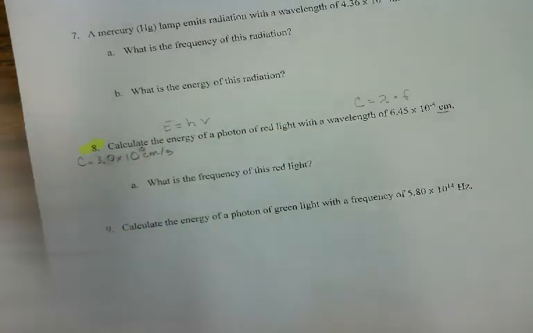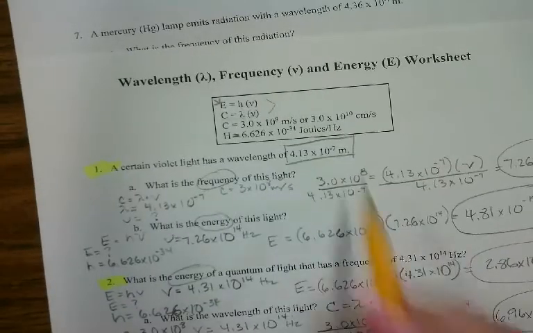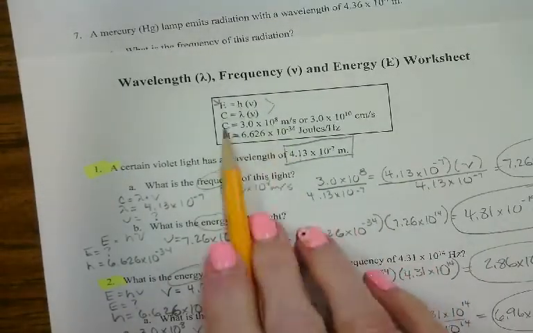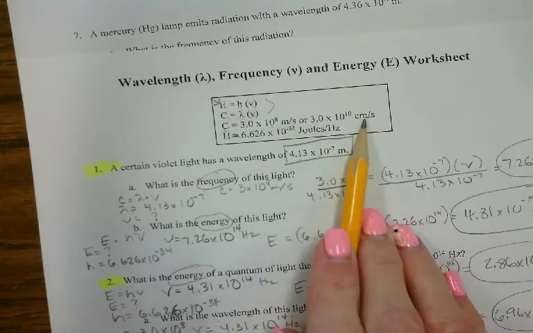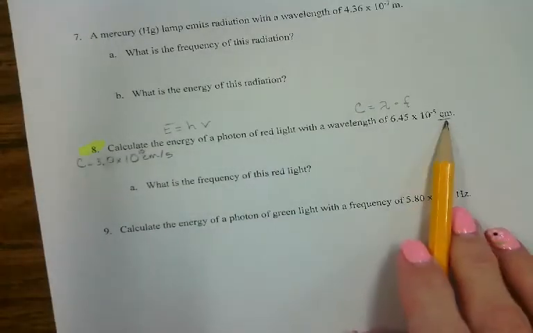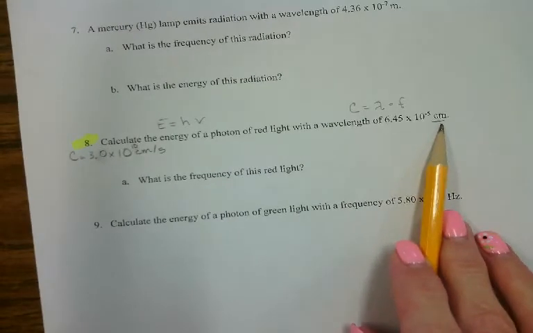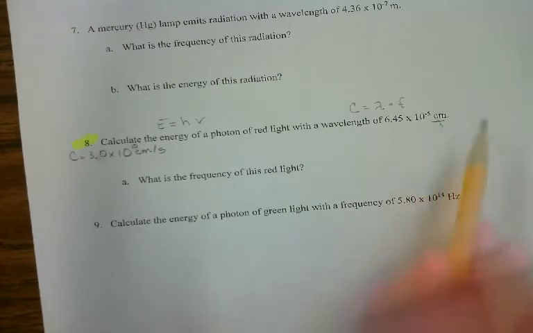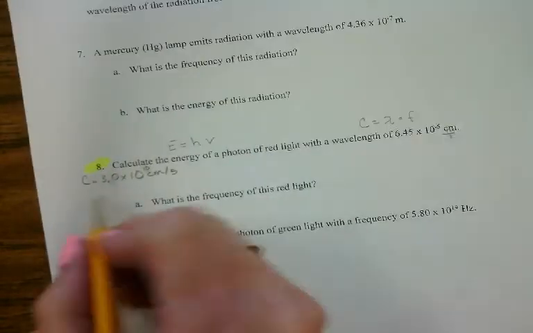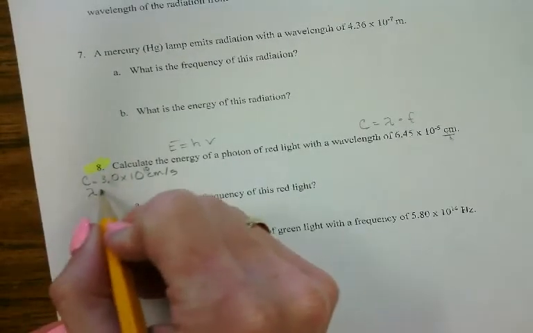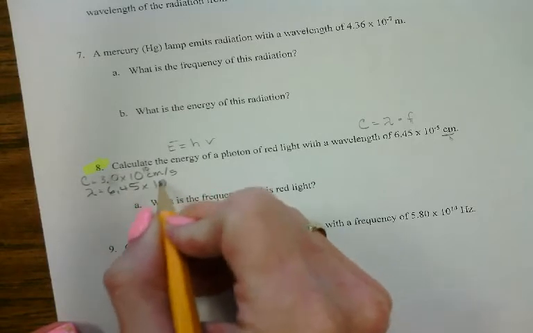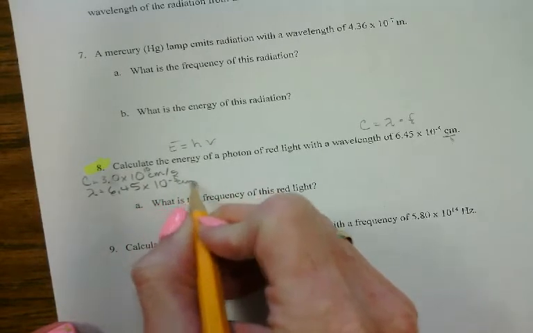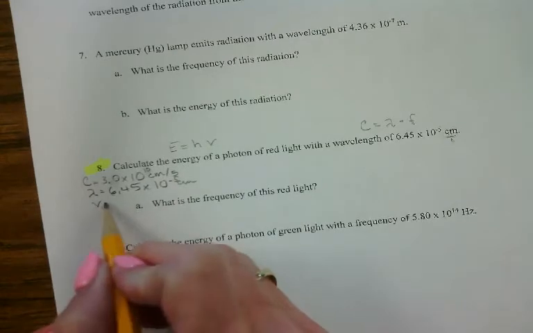Remember on that first page we had some conversions here? There's the speed of light in meters per second. There's the speed of light in centimeters per second. And since we have centimeters for the wavelength, we need to use centimeters per second in this formula to make everything come out okay. Alright, so we also have wavelength is 6.45 times 10 to the minus 5th centimeters, and I want a frequency.